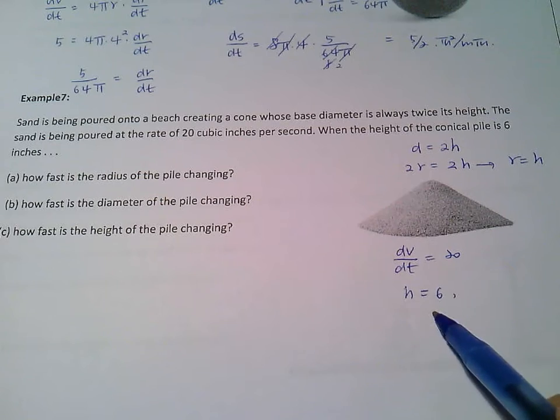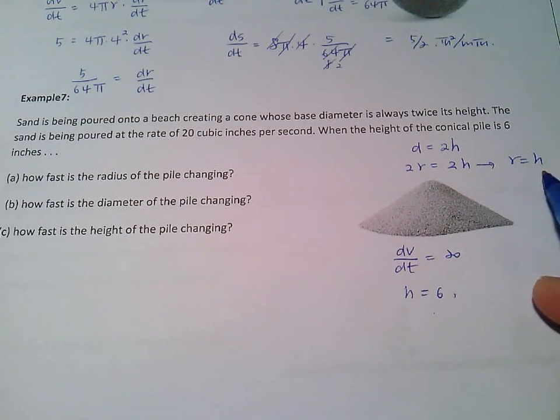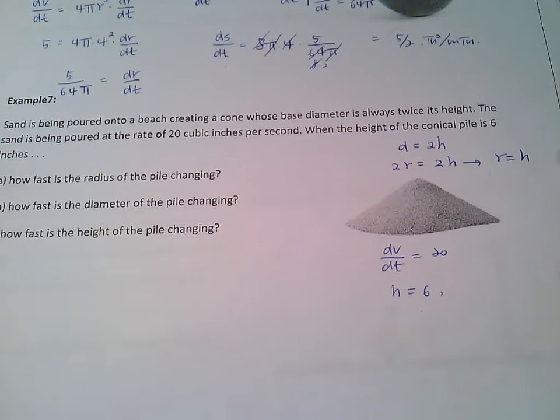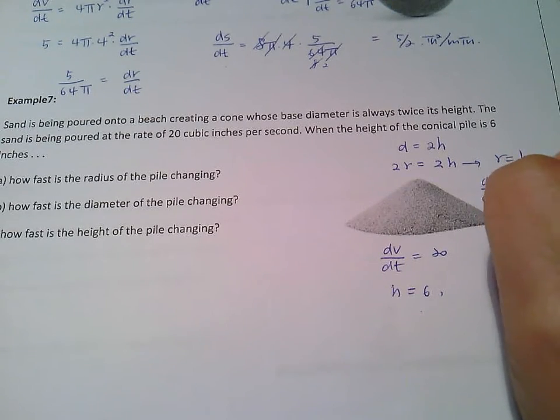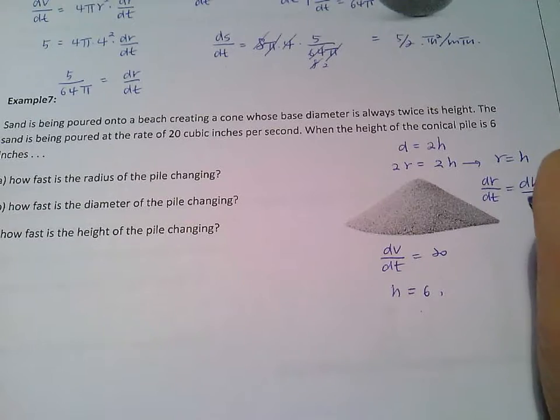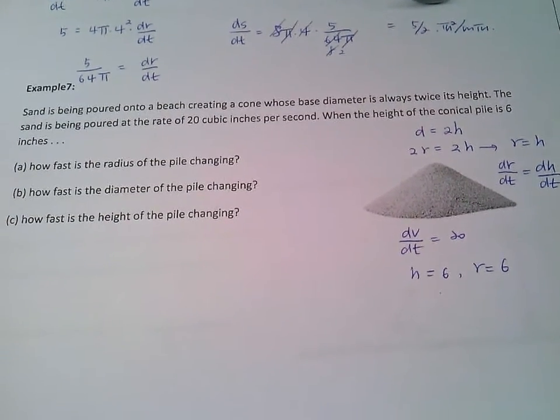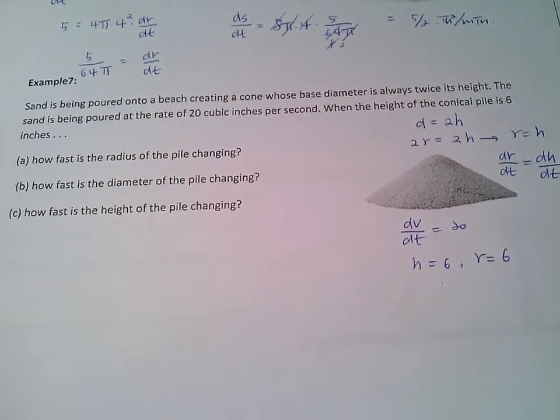When the height is 6, we know the height and radius increase at the same rate. How do we know? Because if you take the derivative of each side with respect to time, dr over dt is equal to dh over dt. So when the height is 6, the radius is also 6. We got a lot of information from the first sentence, right? Okay, that's what we're given.